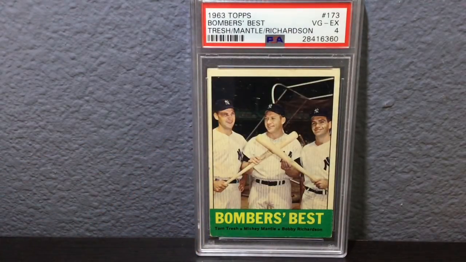This card is very cool. I've been watching a lot of these combo cards, and if y'all have seen my videos lately, I've been getting a couple of them. This is the 1963 Topps Tom Tresh, Mickey Mantle, and Bobby Richardson. What's cool about this card is I'm trying to pick up some Mantles like this in low to mid grade because that's the only grades I can afford long term. My mom's favorite player when she was growing up, she was a huge Yankees fan, was Bobby Richardson. So this card is just cool for me because it is both personal and part of my collection. It's my mom's favorite player.